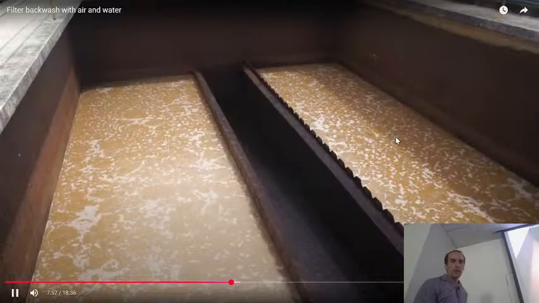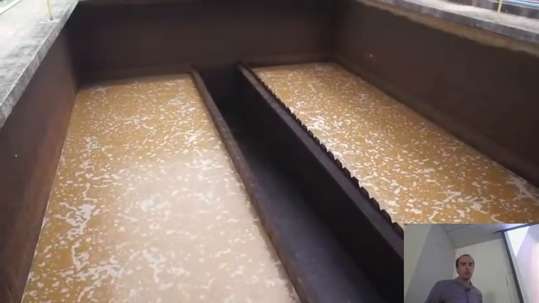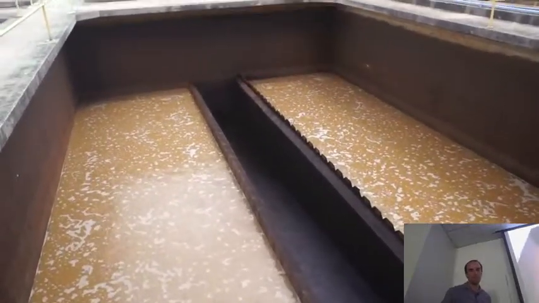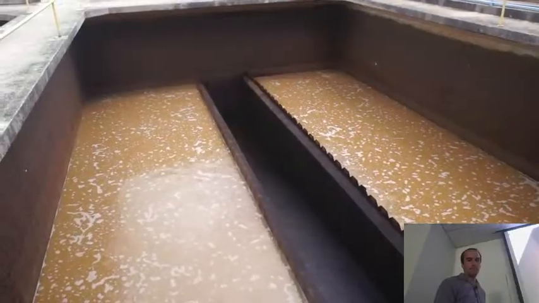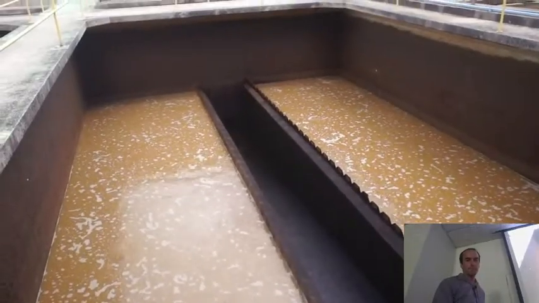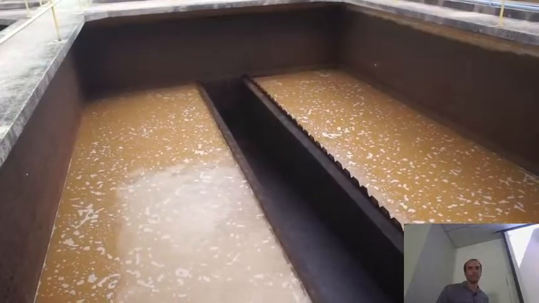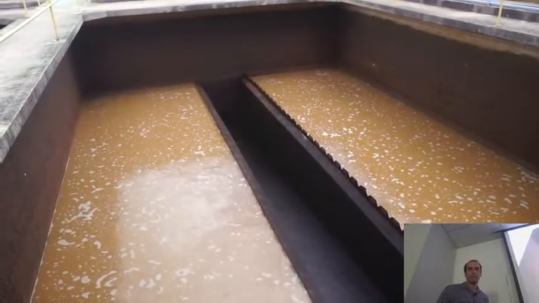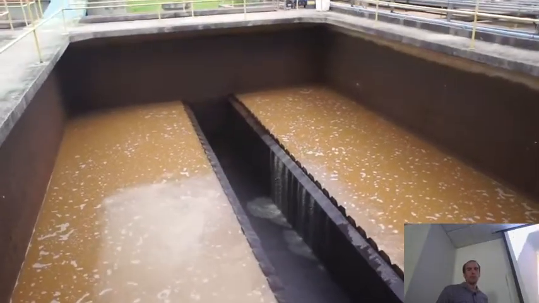I think they've stopped the air purge by now, and they are starting the backwash itself. And then you have that moment where it's overtopping.